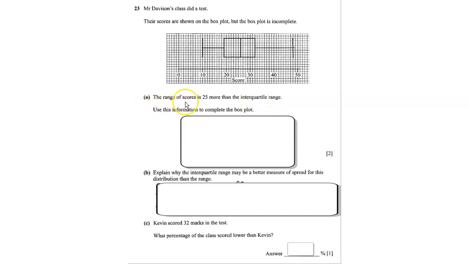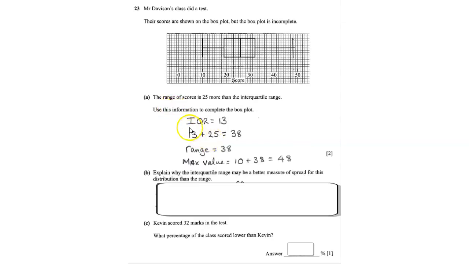This sentence here is more important for this question. It says, use this information to complete the box plot. Now, it's talking about the interquartile range in this sentence, so we have to find the interquartile range.